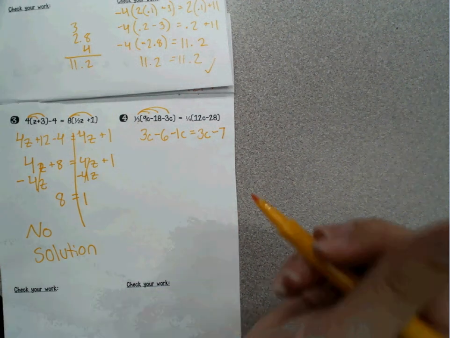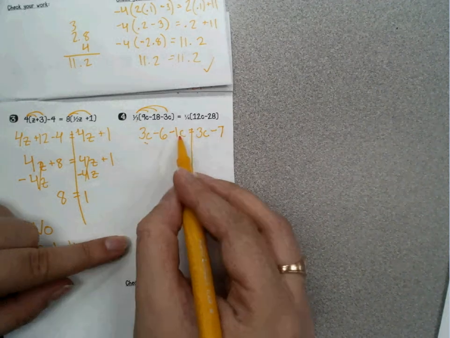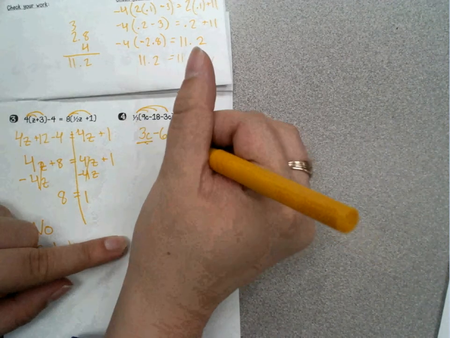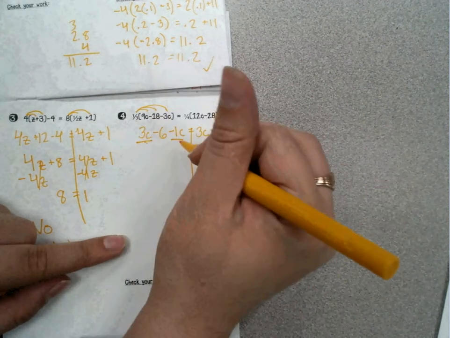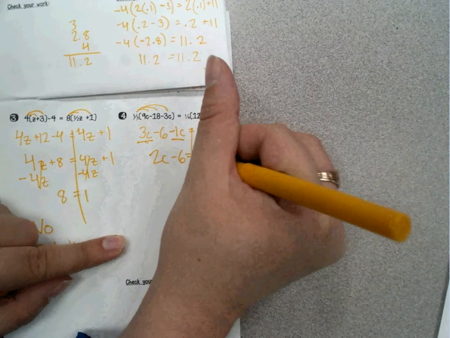All right, so just going through checking your work. Combine your like terms first. We have a 3c and we have a -1c. Keep in mind you want to keep the negative. So 3c minus 1c is 2c. -6 equals 3c minus 7.